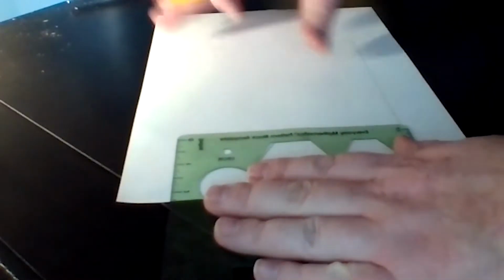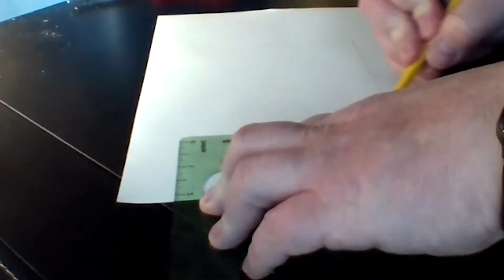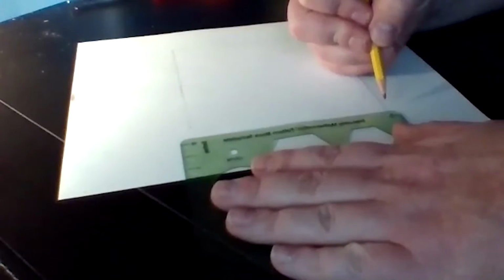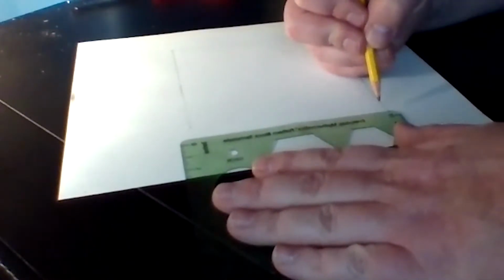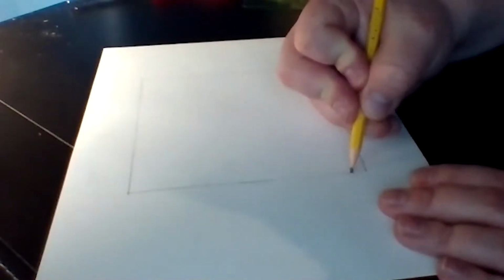Okay, you can do the same thing. Right now you're just drawing a square right in the middle of your paper. Go ahead and take a moment to draw a square in the middle of your paper to create our optical illusion art for today. If you haven't done that, go ahead and do that now.